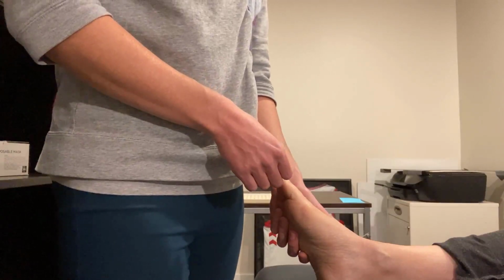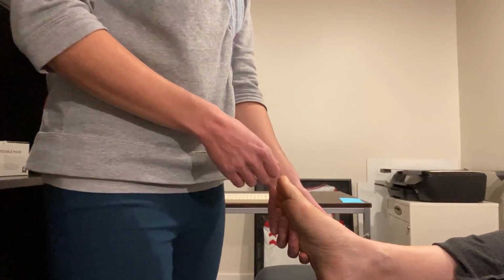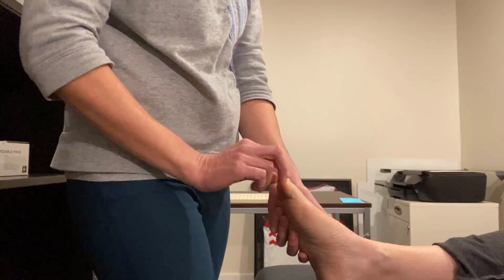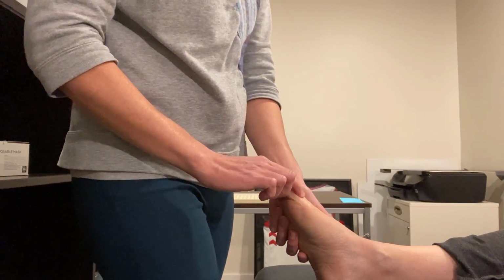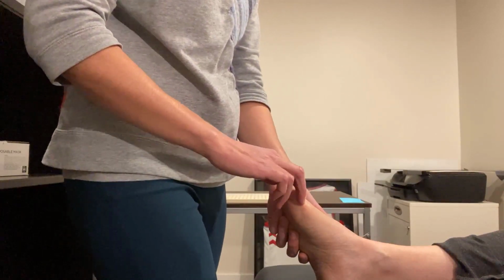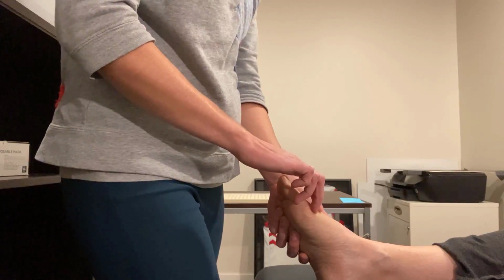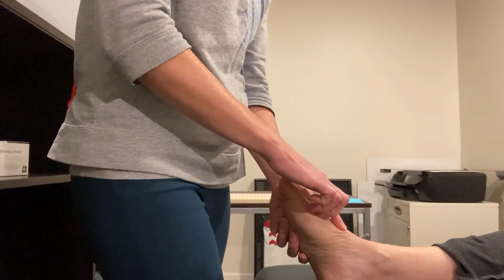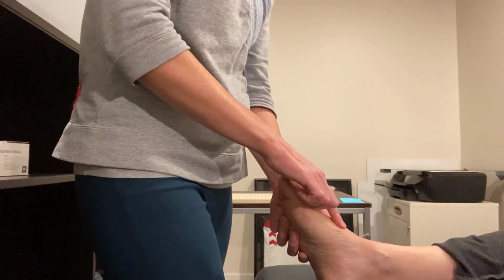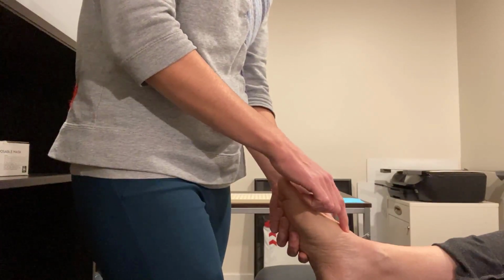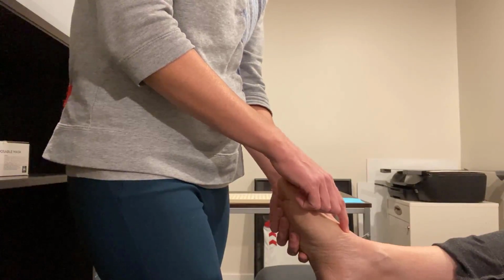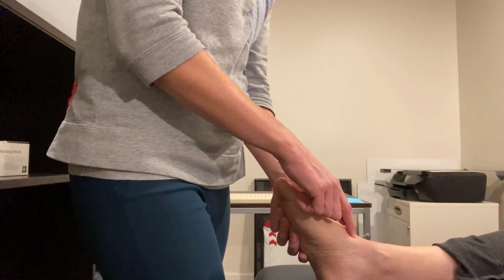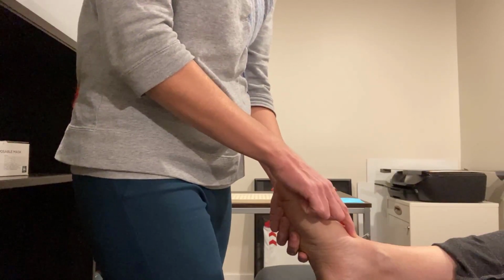To palpate the navicular tuberosity, I'm going to start my palpation on the distal phalanx of the great toe, moving onto the proximal phalanx of the great toe, proximally onto the metatarsal. When I find the base of the first metatarsal, I'm going to cross over onto the medial cuneiform, and then just proximal to that, I can palpate the navicular bone.